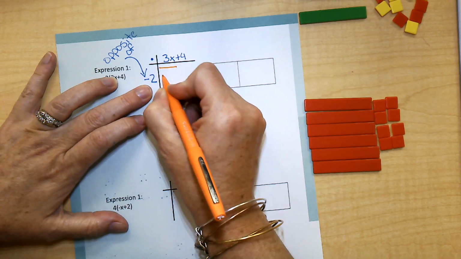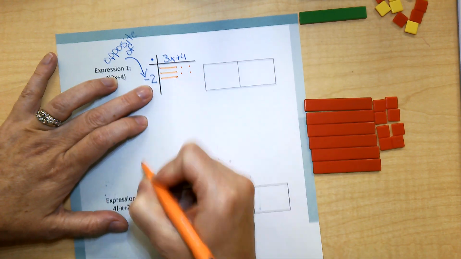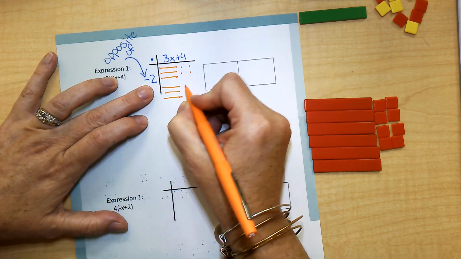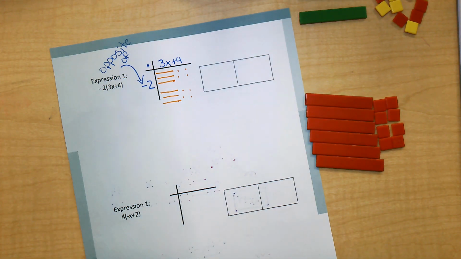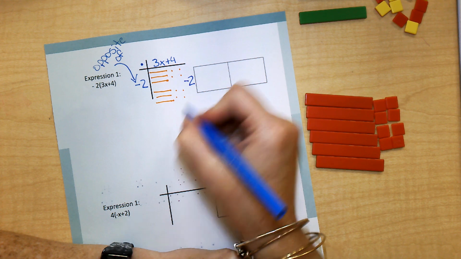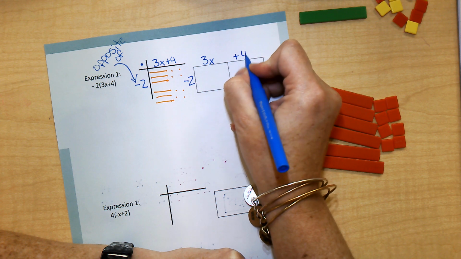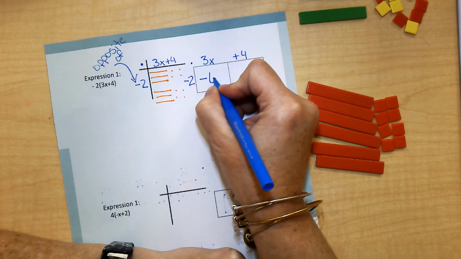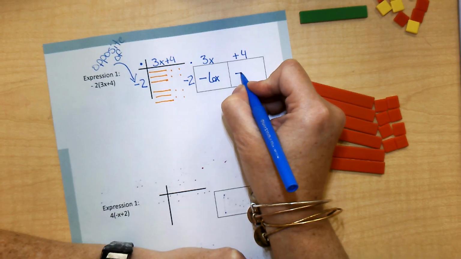So 1, 2, 3 negative x's, 1, 2, 3, 4 negatives. Two groups of this, 1, 2, 3 negative x's, 1, 2, 3, 4 negative. And we can do our area model. Minus 2 goes to the left, 3x goes above one block, plus 4 goes above the other. Minus 2 times 3x is minus 6x. And minus 2 times plus 4 is minus 8.